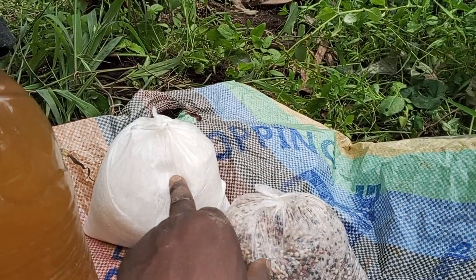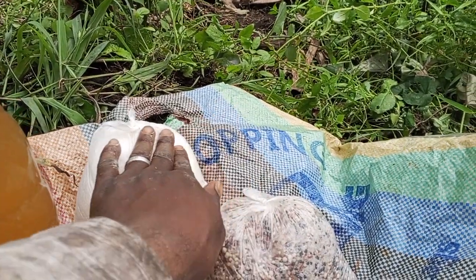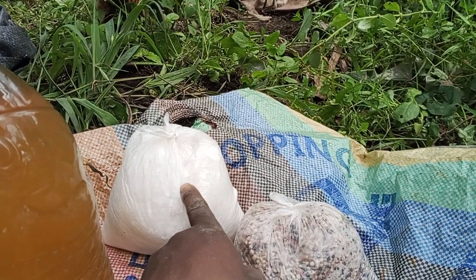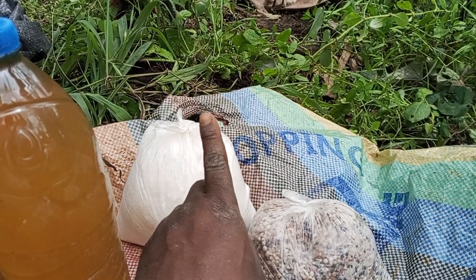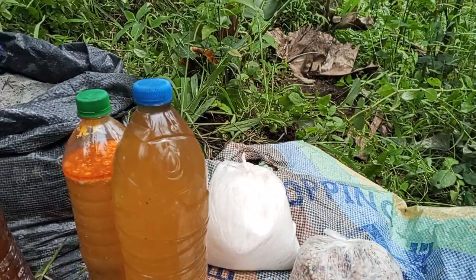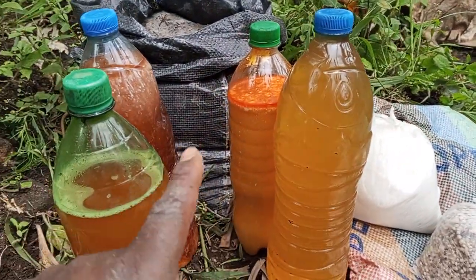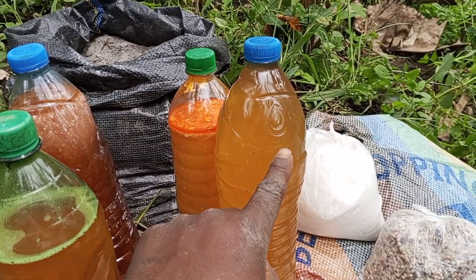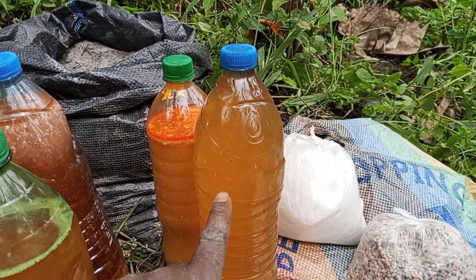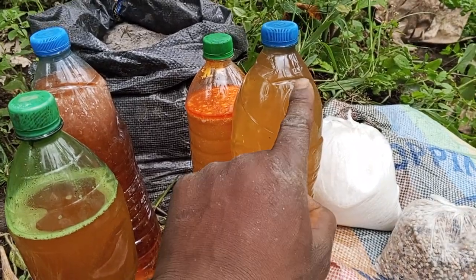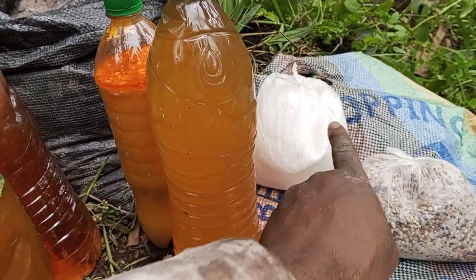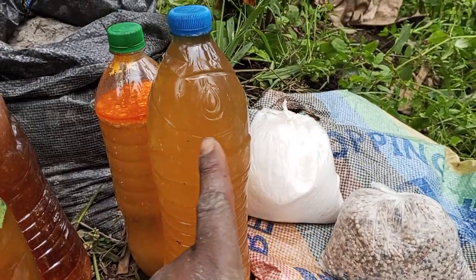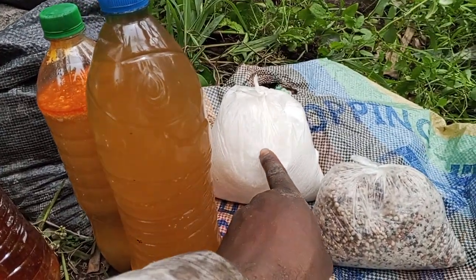Then here, this is nitrogen. This is concentrated nitrogen. When we talk about urea, we are talking about concentrated nitrogen alone. So now we come here. This is organic. This one is urine. So this is urine, this is urea. These two are the same thing. They work the same way.